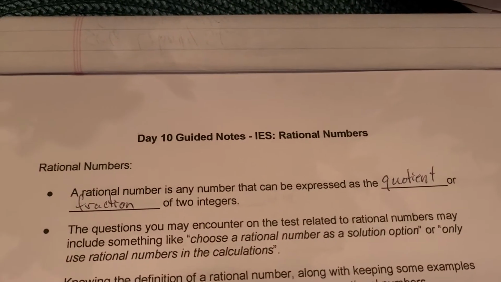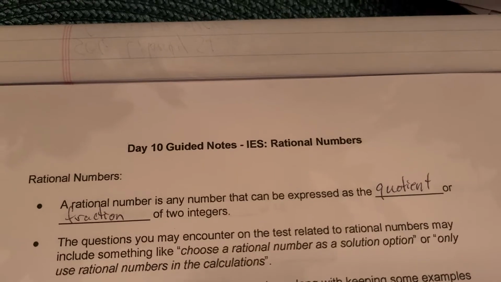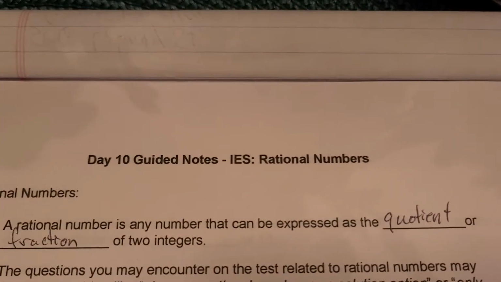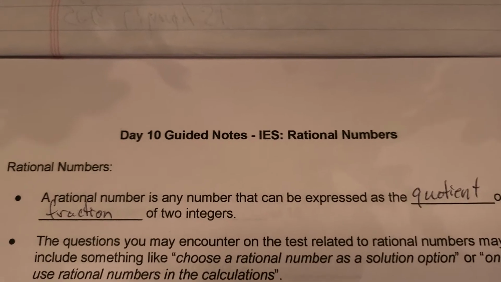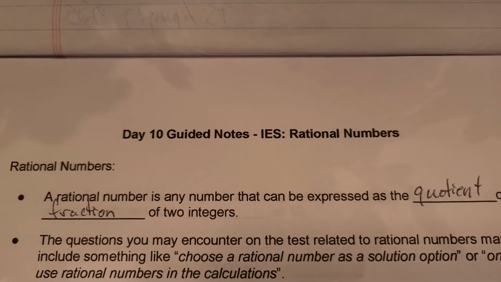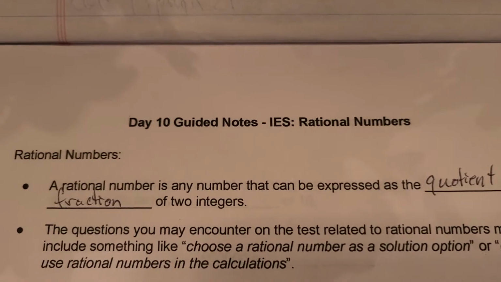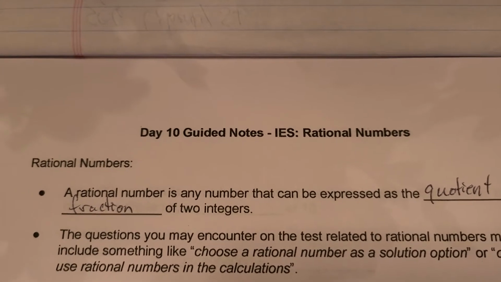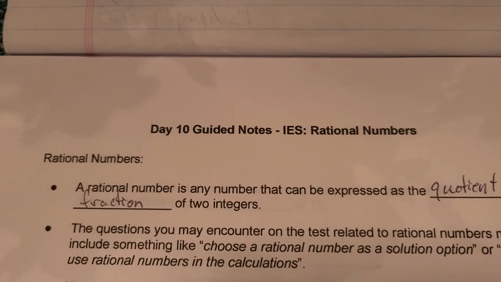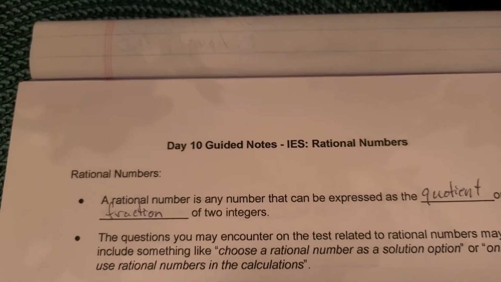Okay. For day 10, we're going to talk about rational numbers. The notes here make it seem like rational numbers are very easy, but operations with them can be very difficult. But for this part, all you're going to be doing is trying to determine if a number is rational or irrational. So that in and of itself is pretty easy.